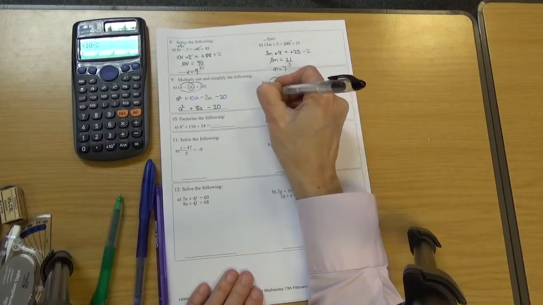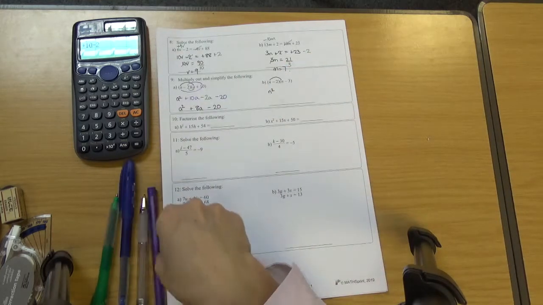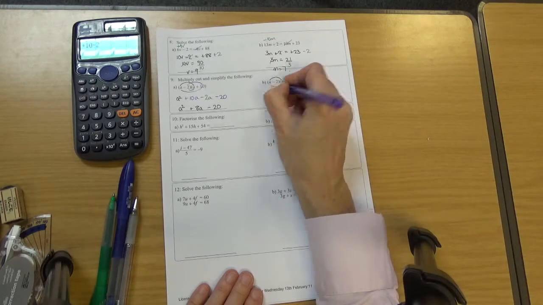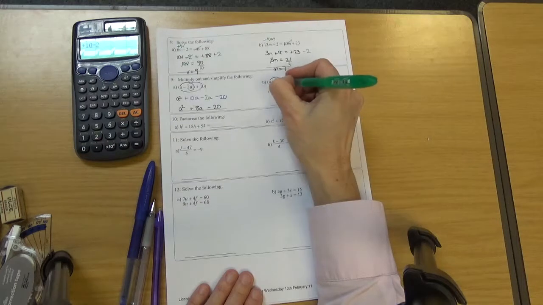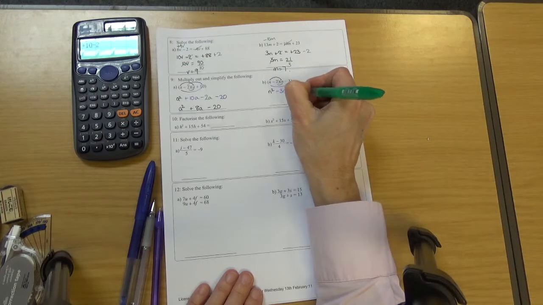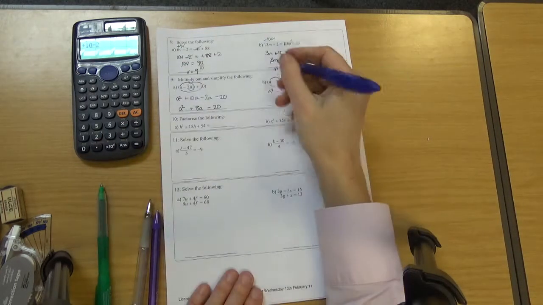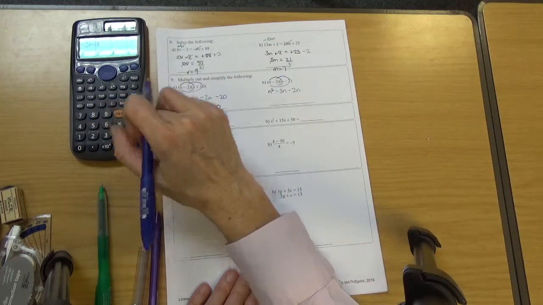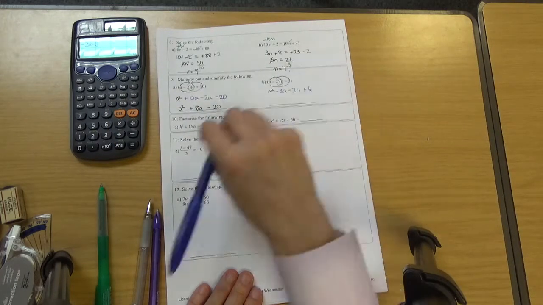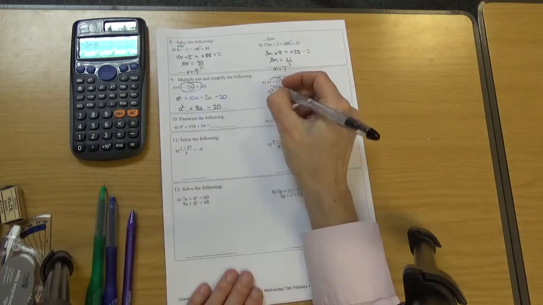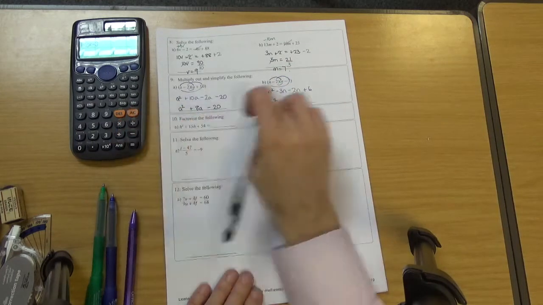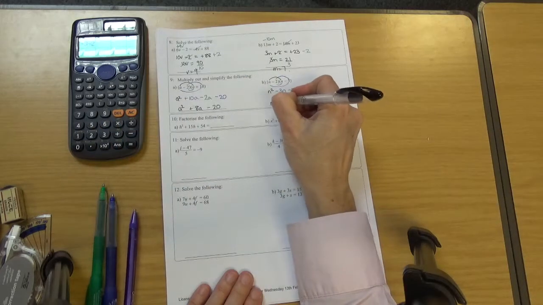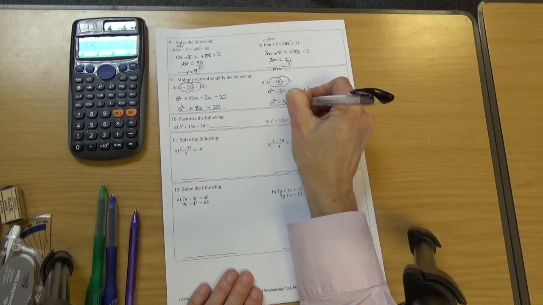N multiplied by n is n squared. N multiplied by negative 3 is negative 3n. Negative 2 multiplied by n is negative 2n. And negative 2 multiplied by negative 3 is positive 6. So I've got n squared. Negative 3n subtract 2n, which is negative 5n, and plus 6.